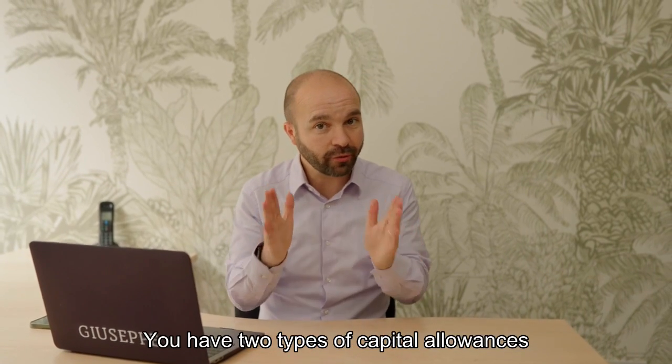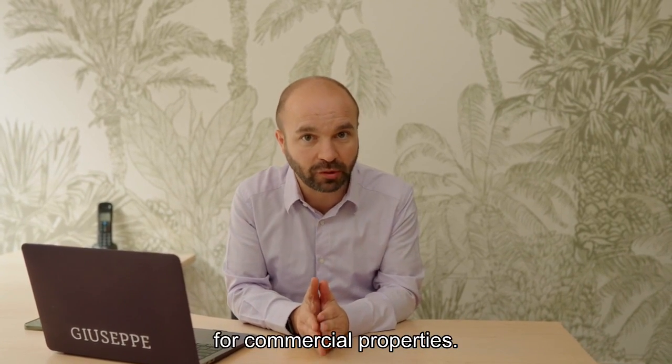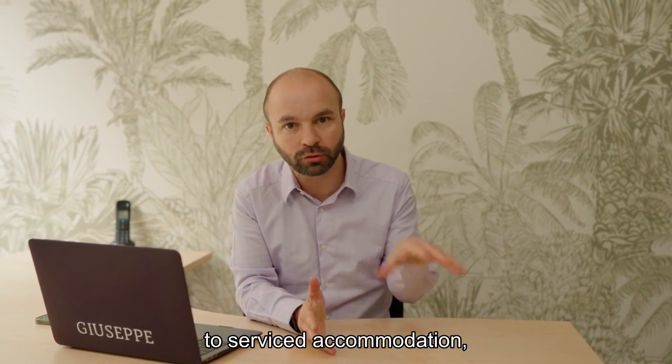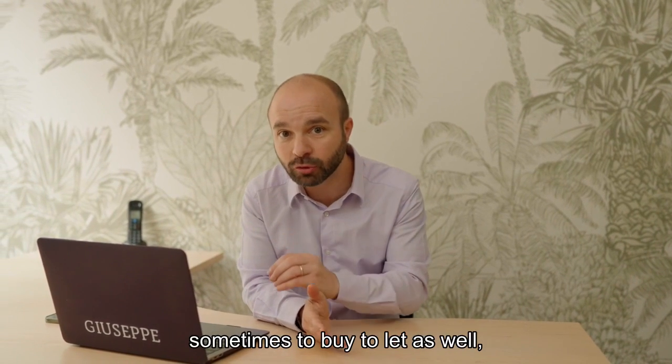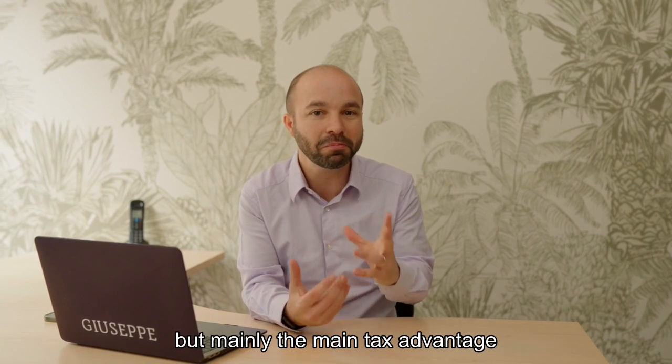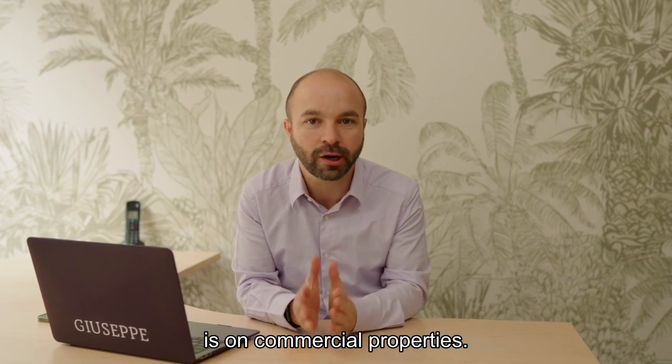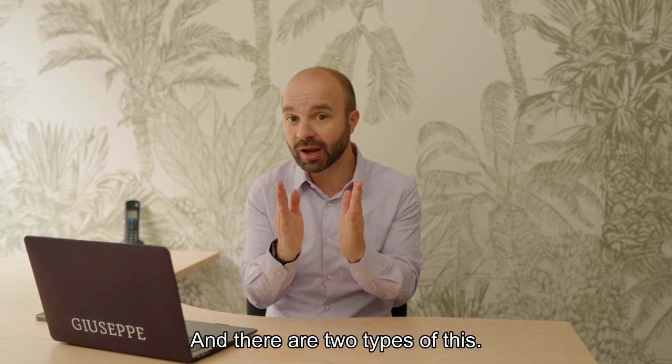You have two types of capital allowances for commercial properties. It's also applicable to residential, to serviced accommodation, sometimes to buy-to-let as well, but mainly the main tax advantage is on commercial properties.